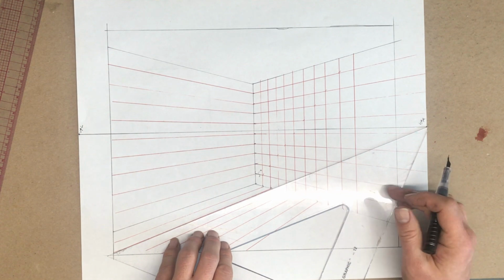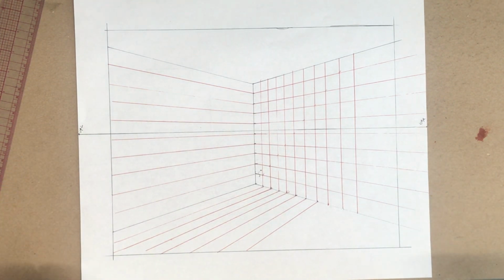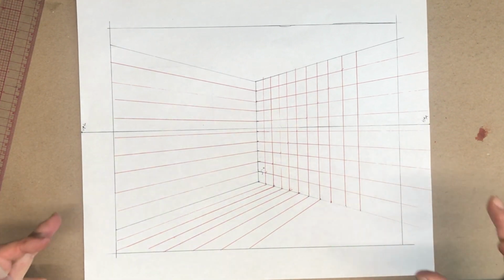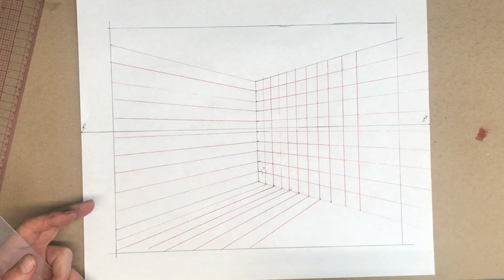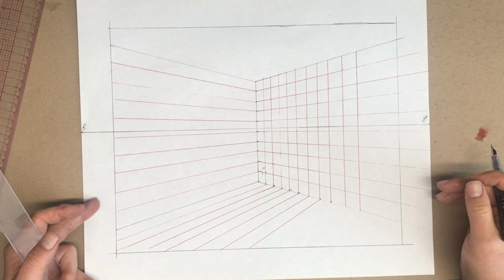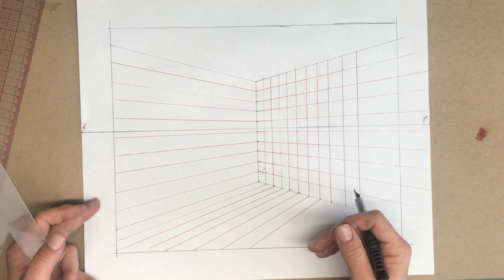Here's another way of getting a grid. 1-point perspective and 2-point perspective can actually coexist. Let's put it that way. So even though I'm doing a 2-point perspective drawing, I can use 1-point perspective to arrive at certain information. So here's another way of arriving at a square grid.